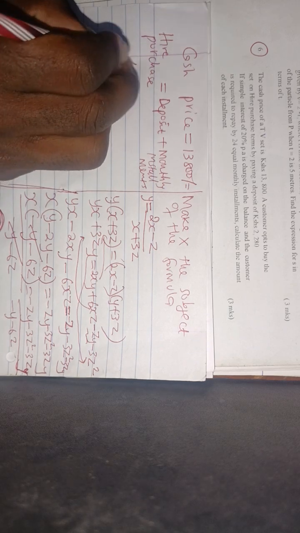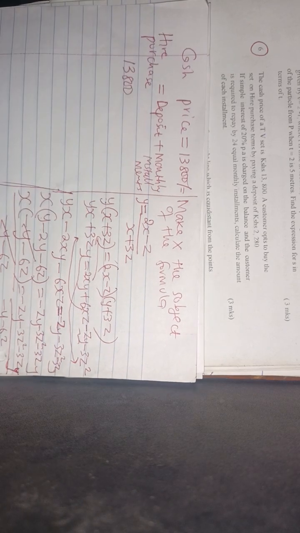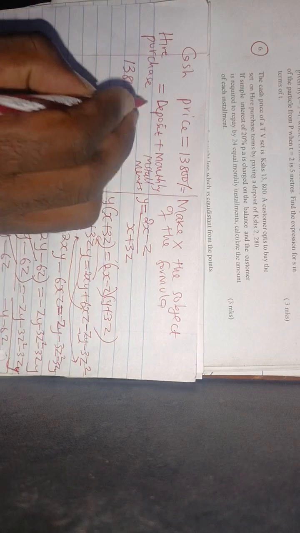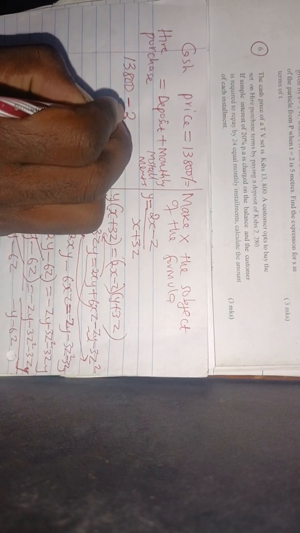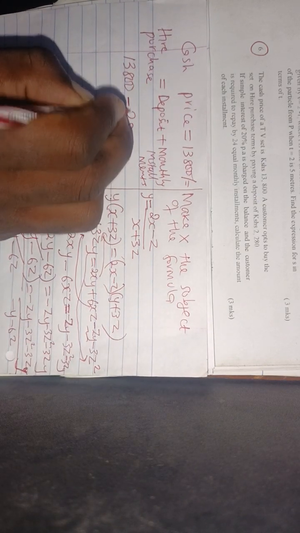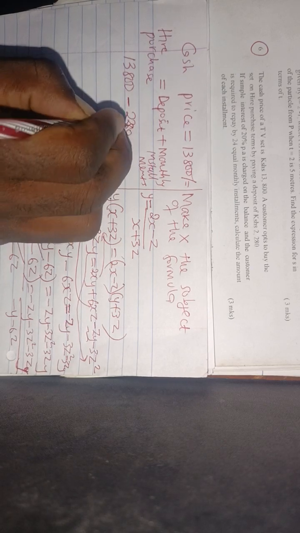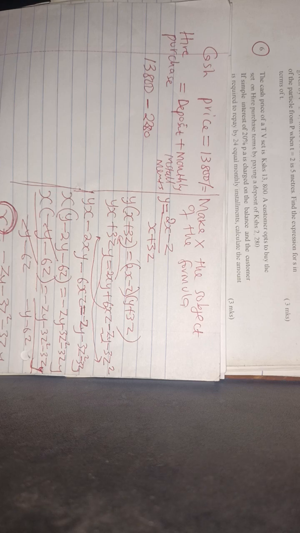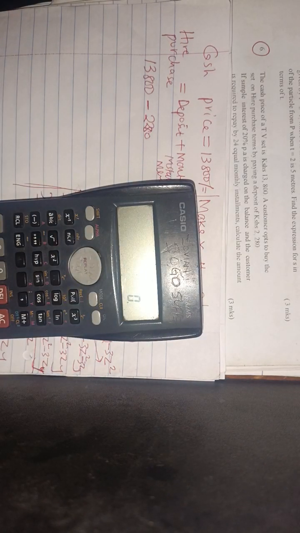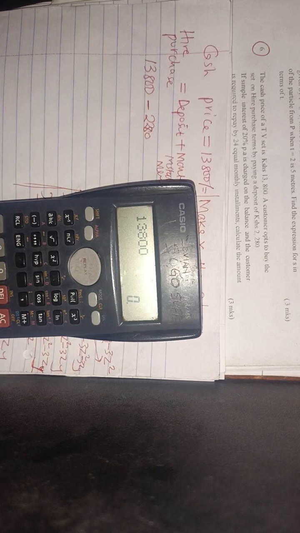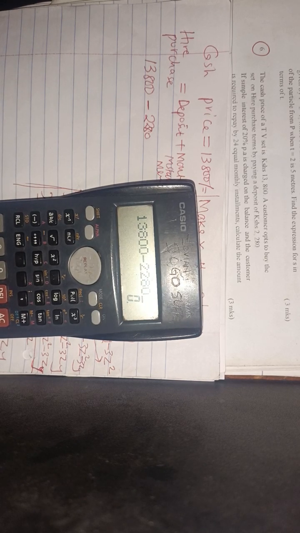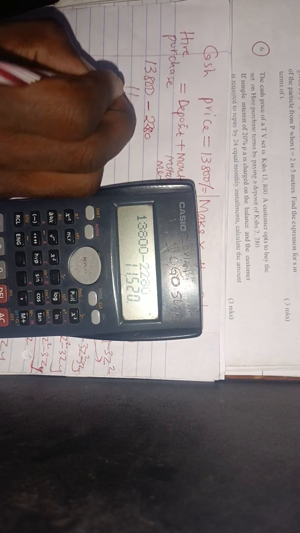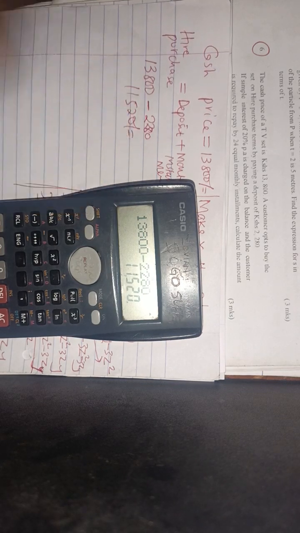So we have 13,800 being the cost of that television, but I decide to pay a deposit of 2,280. I want to see how much the balance is. So 13,800 less 2,280, I remain with 11,520. That is what I'm supposed to pay in form of installments.